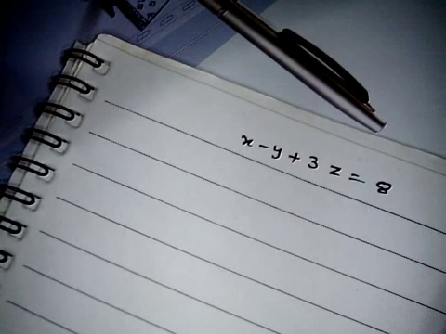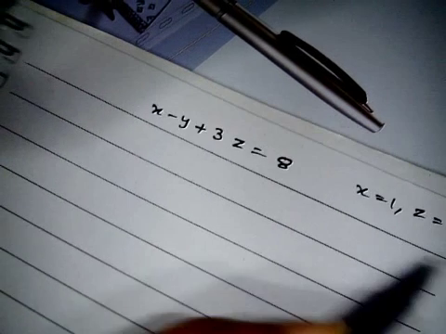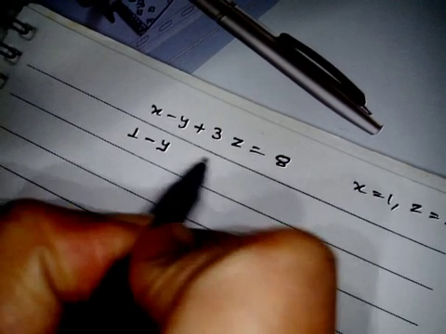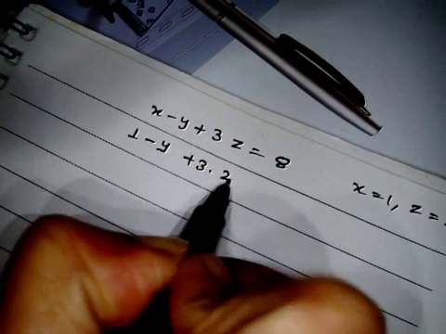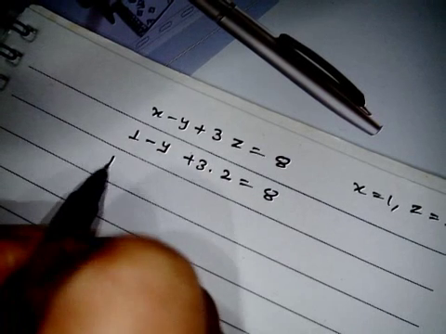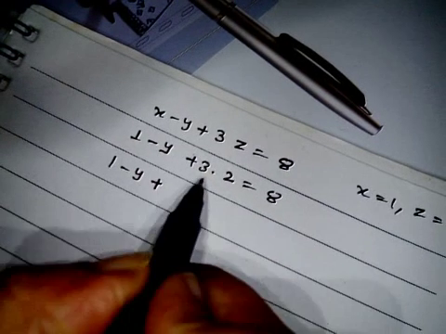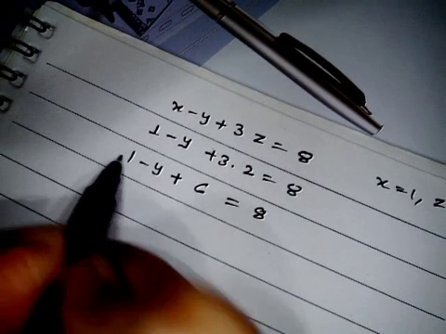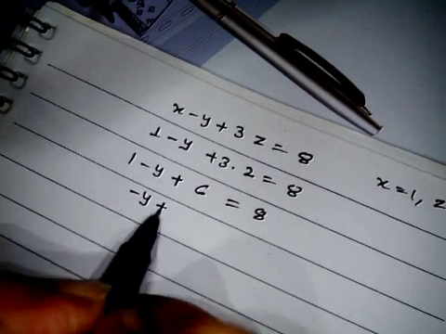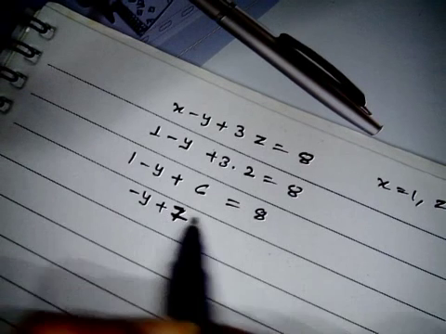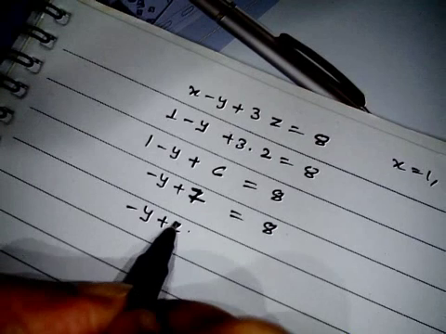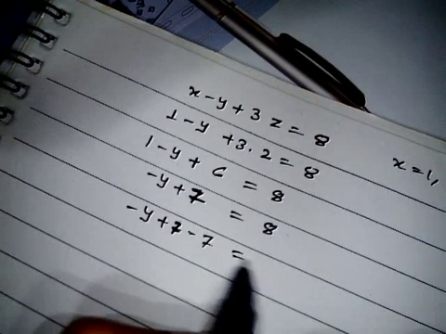1 minus y plus 3 times 2, which is 6, equals 8. This is positive 1 and 6, so 7 minus y equals 8. Now I need to remove this 7, so this cancels out, negative y equals 1. I need to remove this negative 1, so I divide both sides by negative 1. So y equals negative 1.